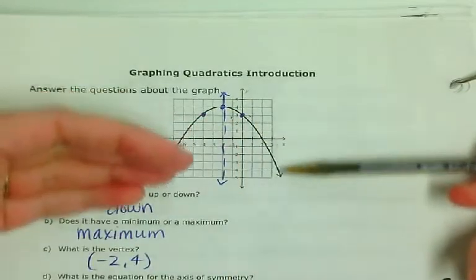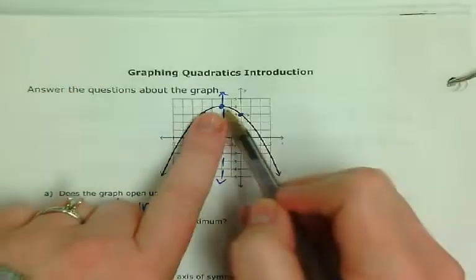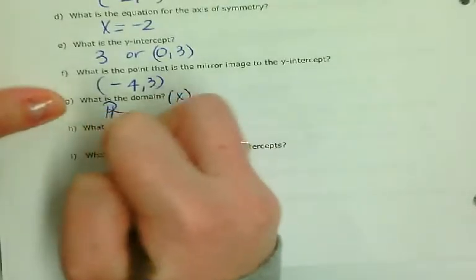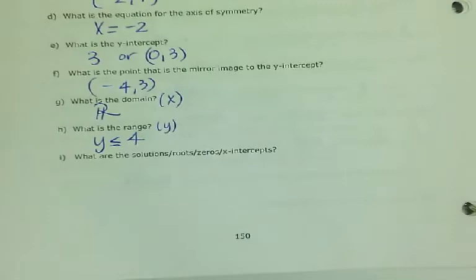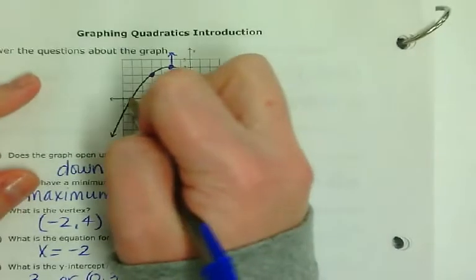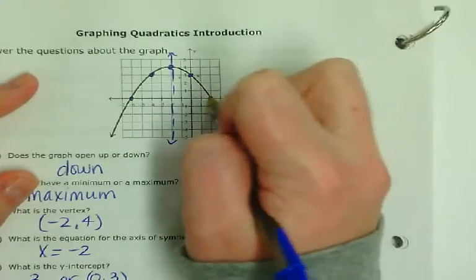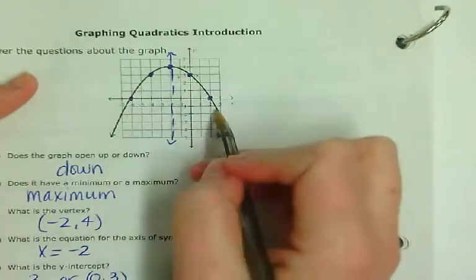But this keeps going further and further down. So it's all y values that are less than or equal to 4. And then the last question there is, what are the solutions, the roots, the zeros, the x-intercepts, whatever you want to call them. If I look at my graph, it's hitting right here and right here. So that would be -6 and 2.